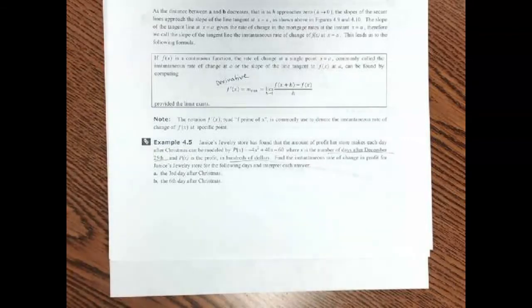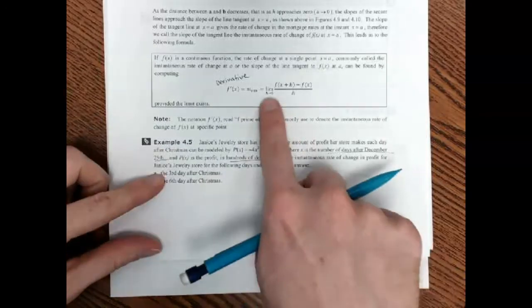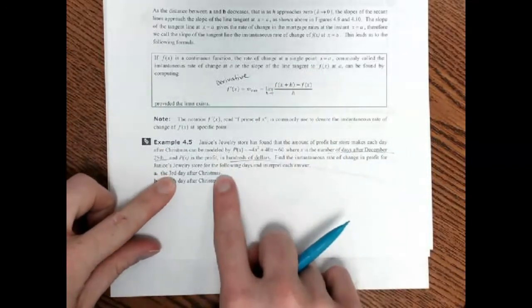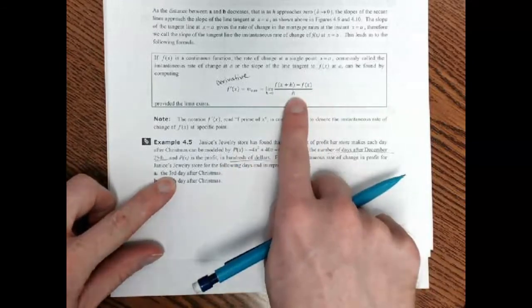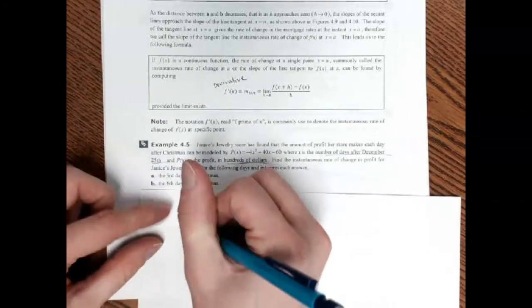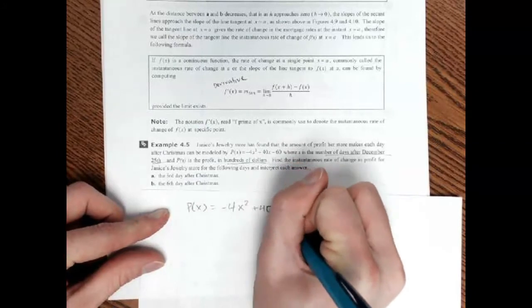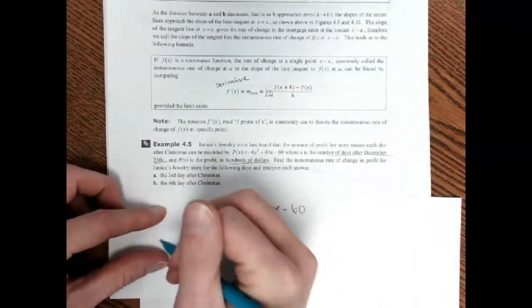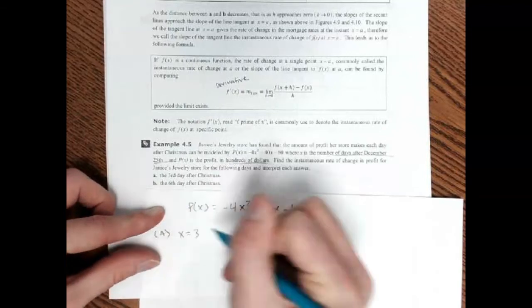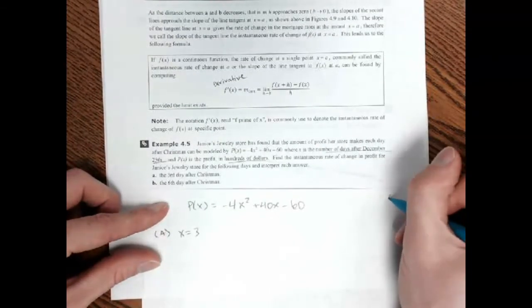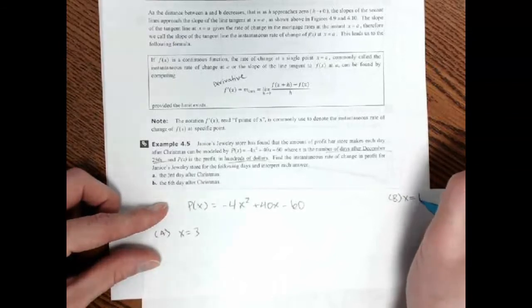Let us go through and do it. So this is going to be 2 parts. We're going to have a limit process, right? We're going to use this formula, and we're going to use time equals 3. And then we're going to have the limit process where time equals 6. Okay, let's go for it. I'm going to copy that function, p of x, negative 4x squared plus 40x minus 60. Cool, and we're going to do part A, where the x is 3. And then I'm going to write it up here, the part B, where x is 6. And I'm going to move that off to the side. Okay, let's go for it.